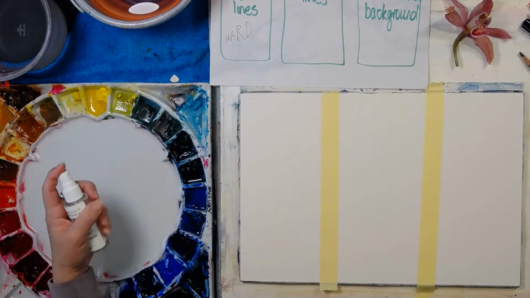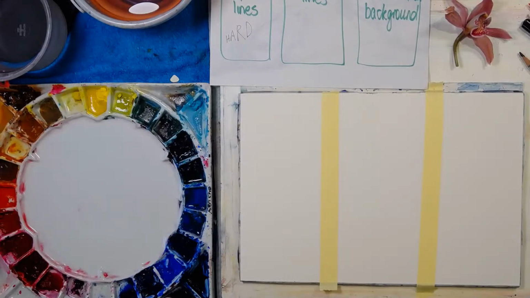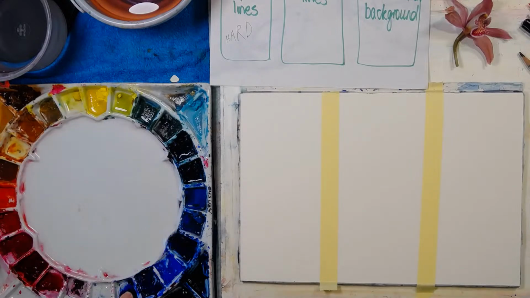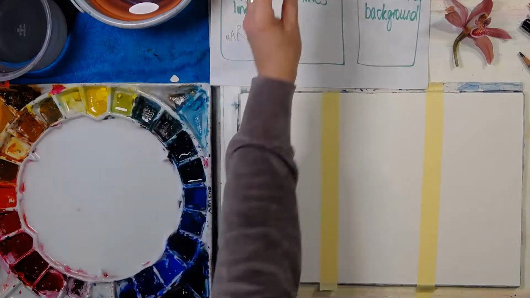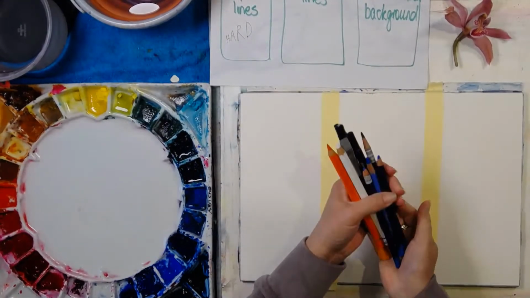Okay, first things first, I'm just going to spritz my palette. I go around and give everything a spritz. And sometimes I need to squeeze out paint and sometimes I don't. So, first things first, let's choose a palette.